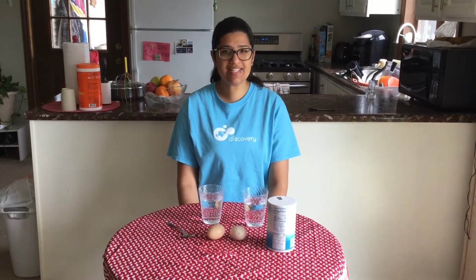Have you ever noticed that it's easier to float in the ocean than in the swimming pool? The reason for this has to do with the difference in density between the ocean and the pool water. You know that the ocean has salt and the pool water doesn't have. So the ocean water is denser than the pool water. But what does that mean?